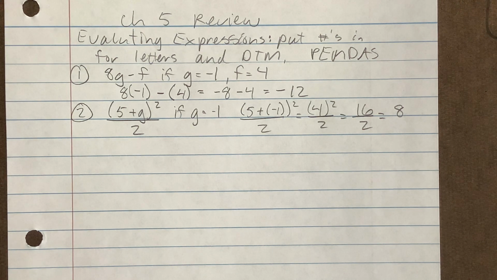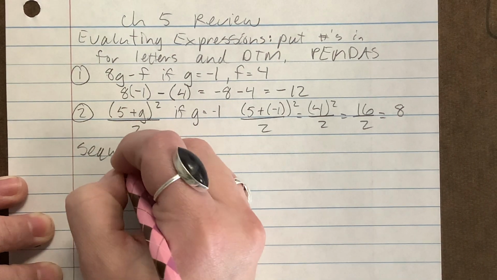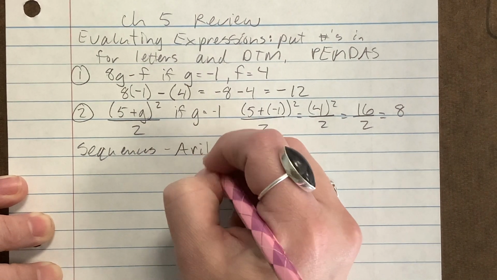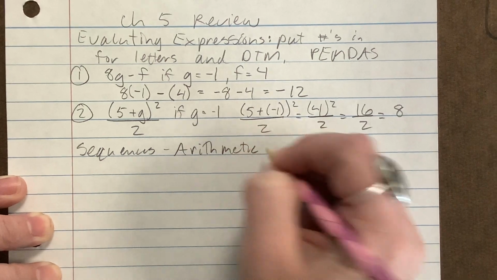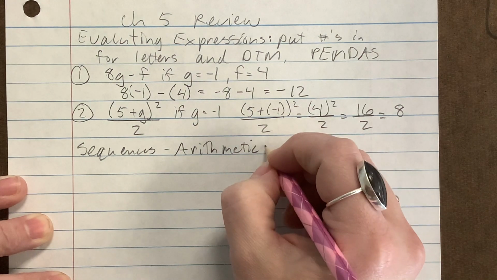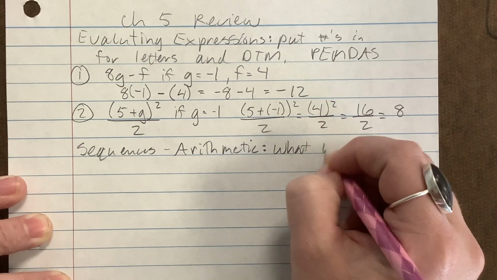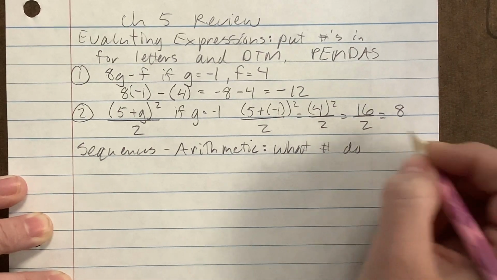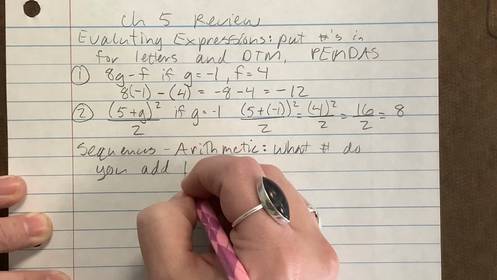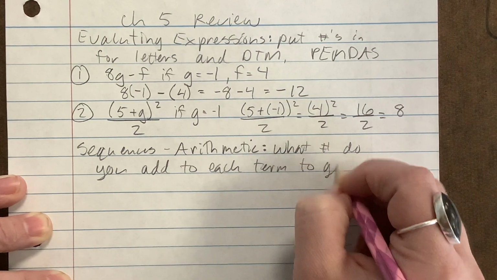Next, so that was section 1. Section 2 was on sequences. And we only dealt with arithmetic sequences. Just makes you sound smart if you say stuff like that. Okay, and the arithmetic sequence, basically all they're going to ask for is what number do you add to each term to get to the next.